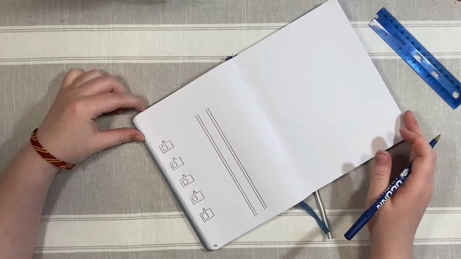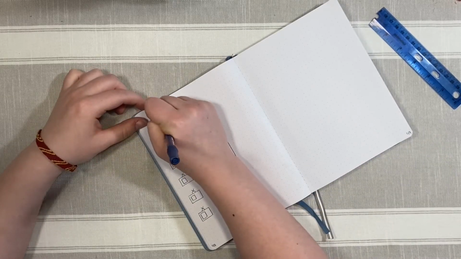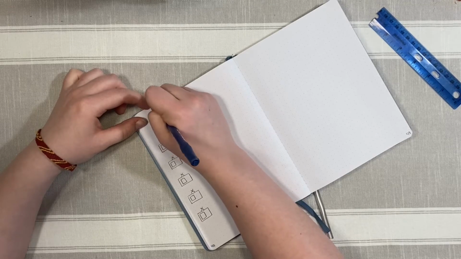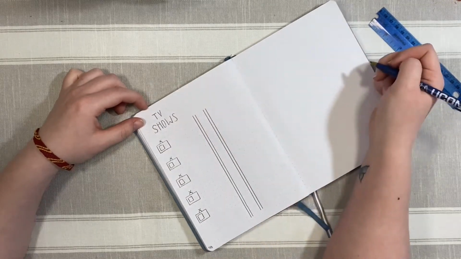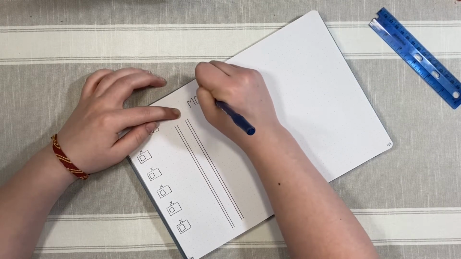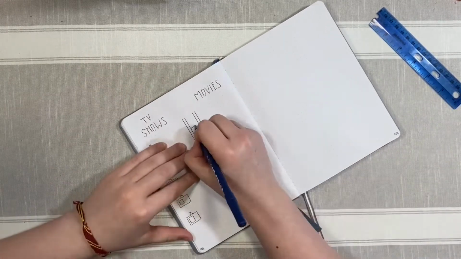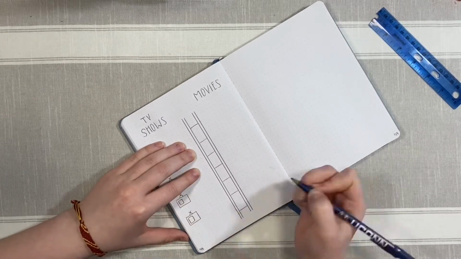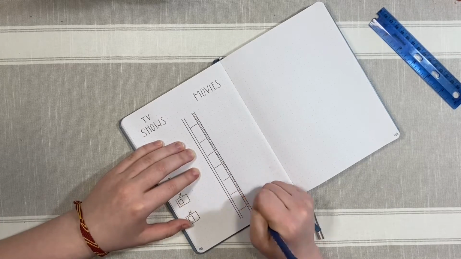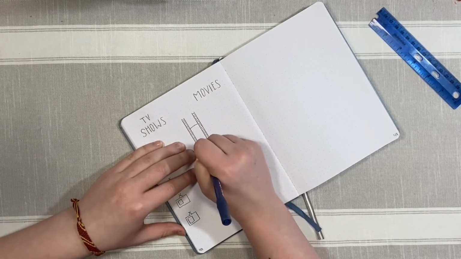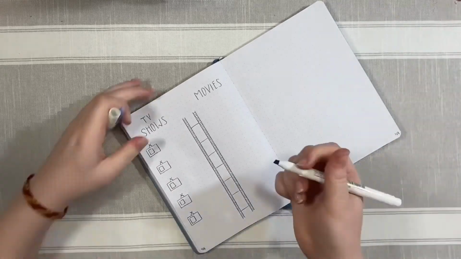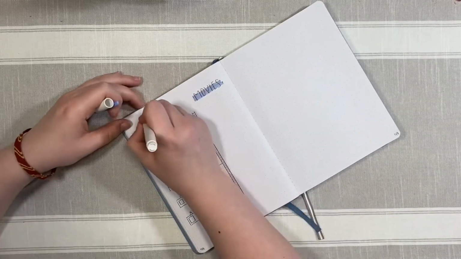So on the left, I'm drawing little TVs, and these are going to be where I track the TV shows I'm watching. I do color in these little TVs based on if I'm watching it with my boyfriend or not. So if I am watching a TV show with my boyfriend, I believe I color it gray. And then if I'm watching it by myself, I color it black. And then I write what season it is on the little TV screen, and I write the show right next to it, and I have a star rating underneath it.